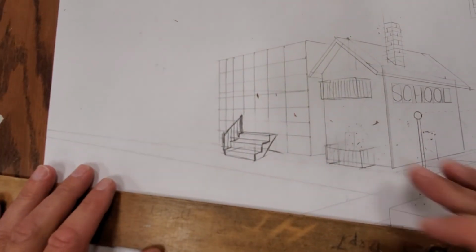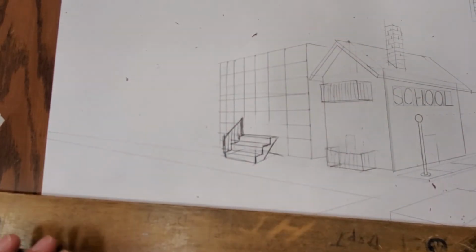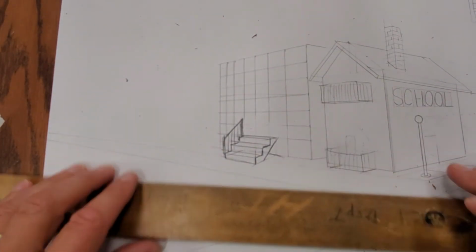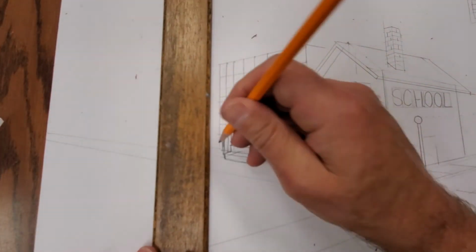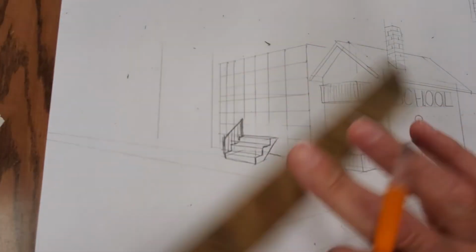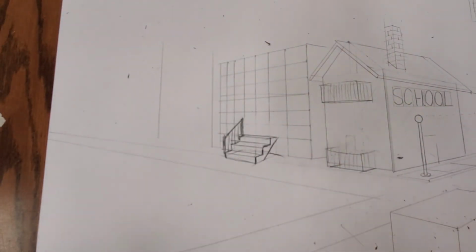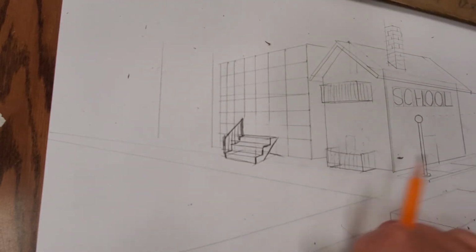Next is an addition. I want to add something onto my building, okay? So let's do this. Let's add another building just because I'm running out of room here. And I'm going to put an addition on this building. I'll tell you what, let's do this instead.